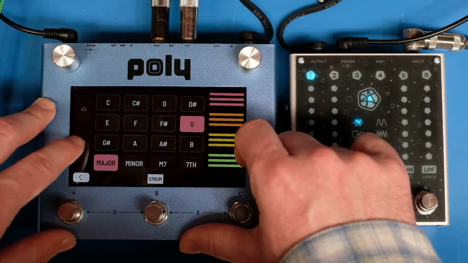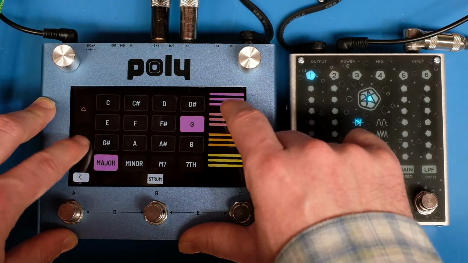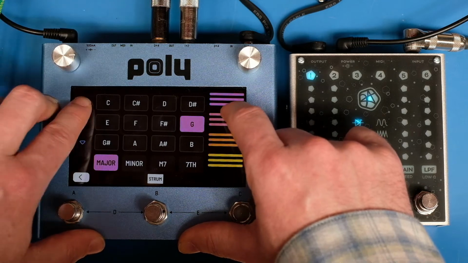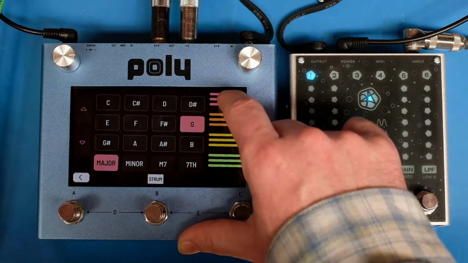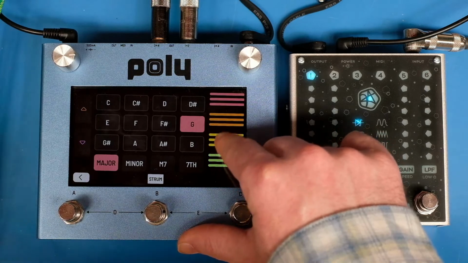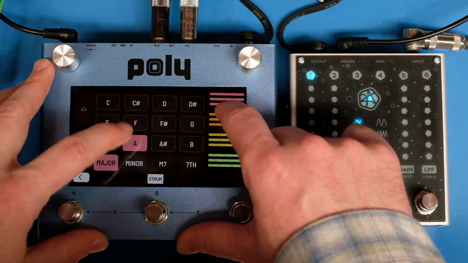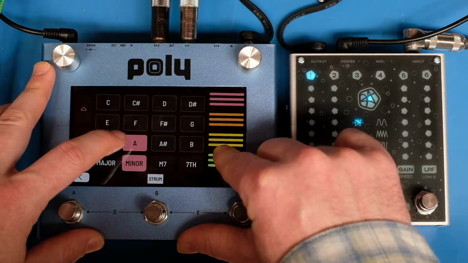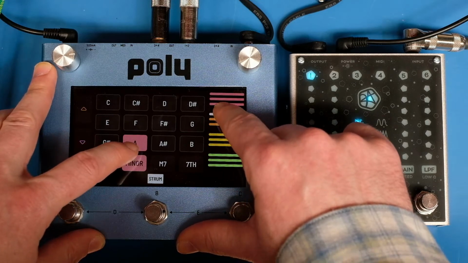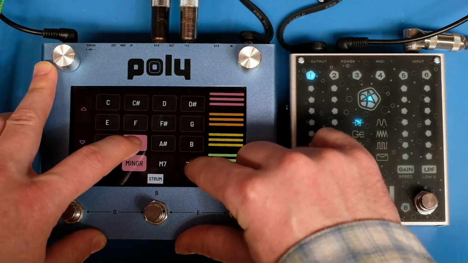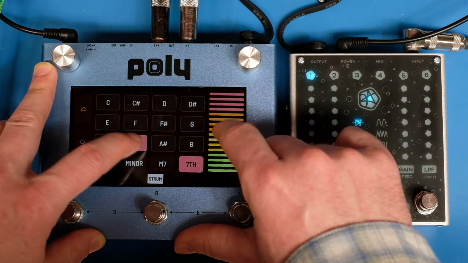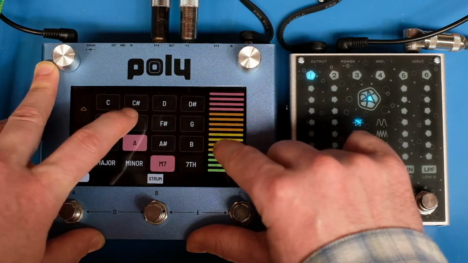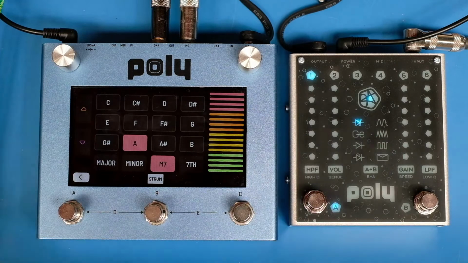And obviously, you can go up and down octaves here. We'll go for sevenths, dom sevenths, or minor seventh.